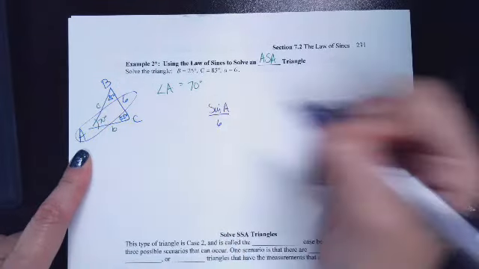Okay. Move on to our next example. I'm trying to skip a page. There we go.